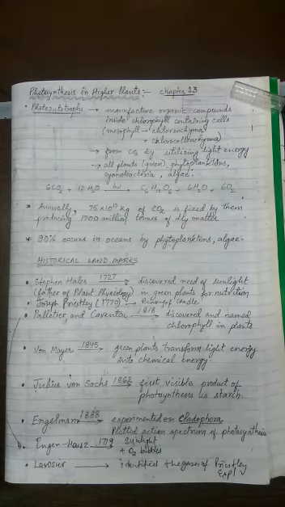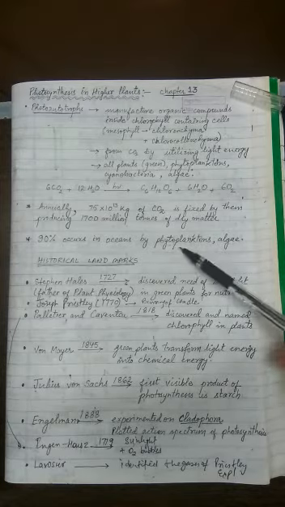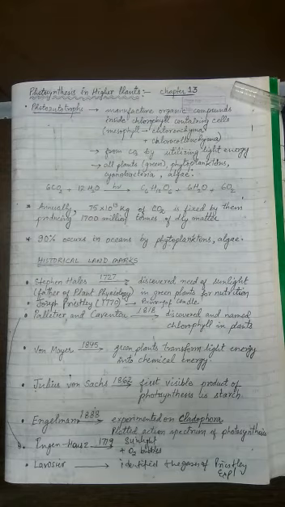Now there are some facts which you should remember. First, annually about 75 into 10 raised to the power 13 kilogram of carbon is fixed through the process of photosynthesis, and this produces 1700 million tons of dry organic matter every year. Out of this, 90% of the process occurs in the oceans, and in oceans the major photosynthetic organisms are phytoplanktons and algae. So I hope this point is clear to you.